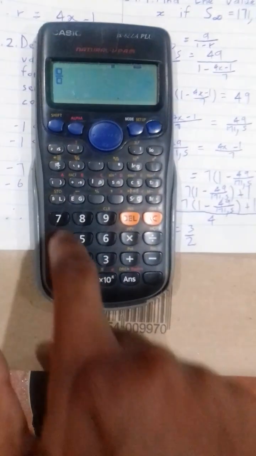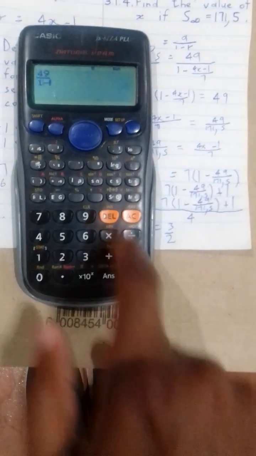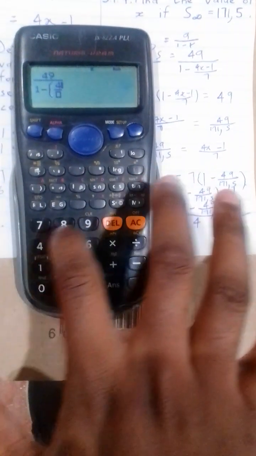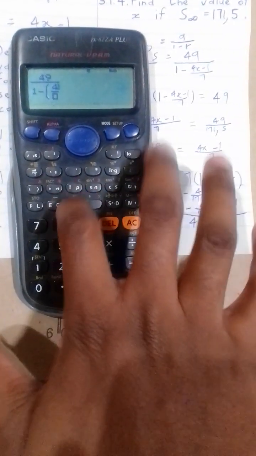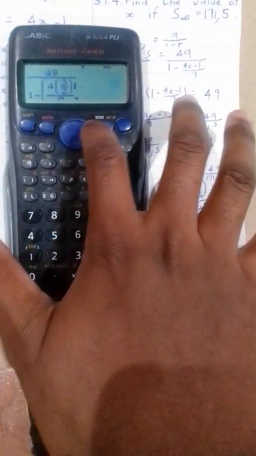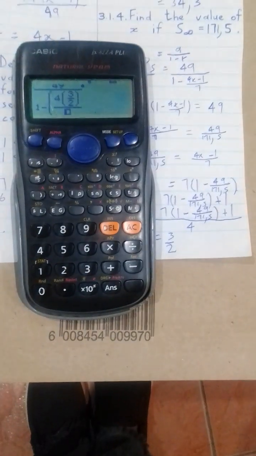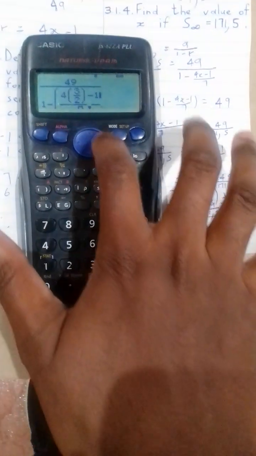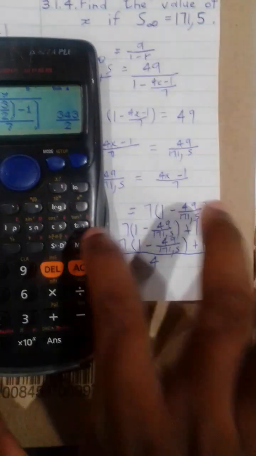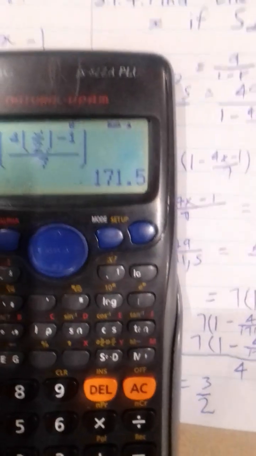So x is 3 over 2. Let us see. Yeah, it's still in between. And let us see, S infinity is 49 over 1 minus R, where R is 4x minus 1 over 7, and x is 3 over 2. 343, oh yeah, there it is, 171,5.